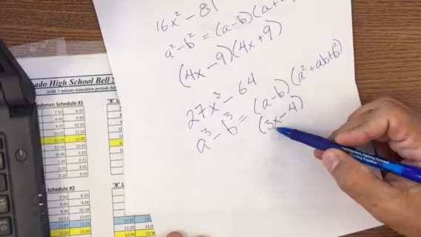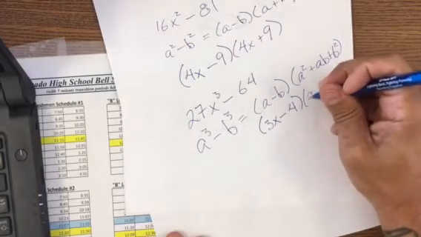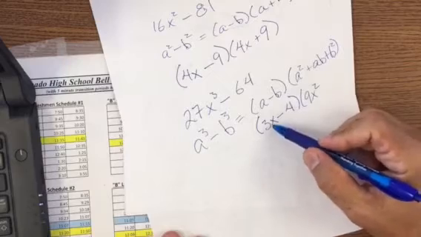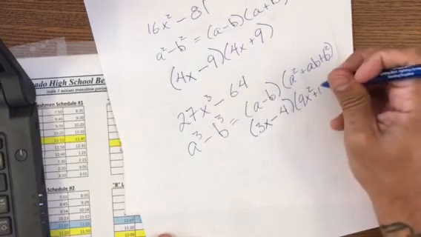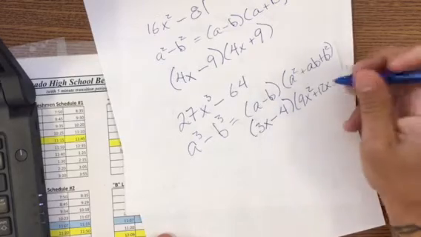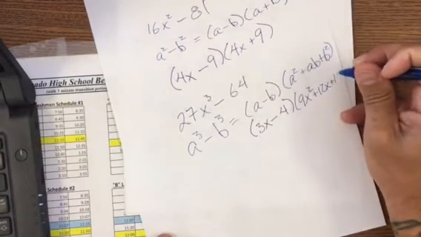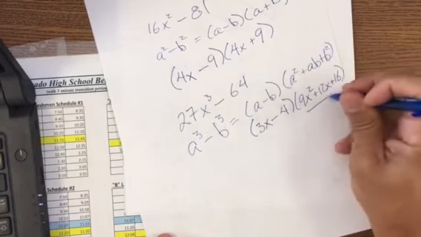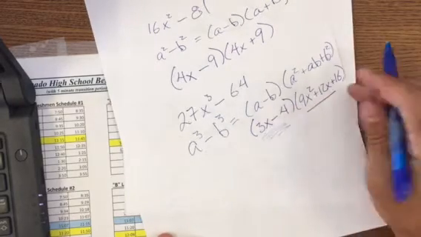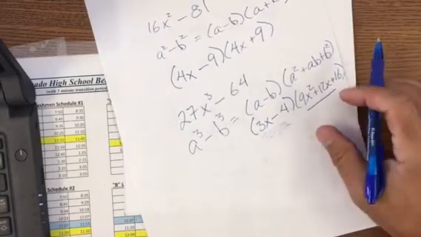This tells me this is squared. 3x times 3x is 9x squared. This tells me multiply the two together. 3x times 4 is 12x. This tells me multiply the last term times itself. 4 times 4 is 16. I will never be able to factor this further. Every once in a while I will be able to factor this further. On this example I cannot.